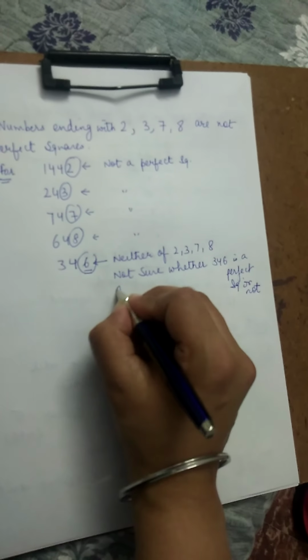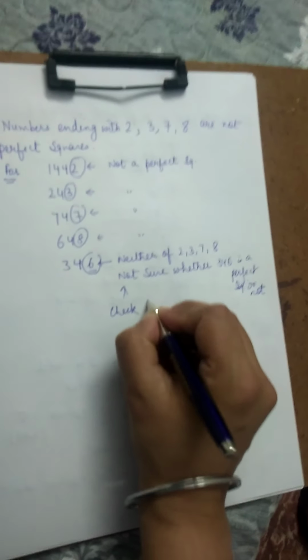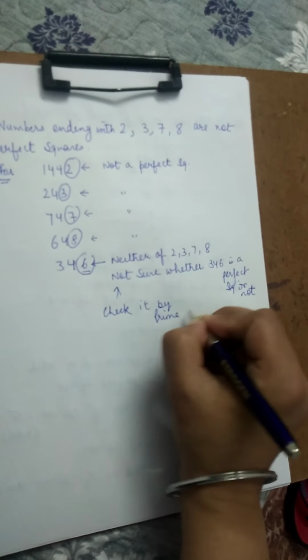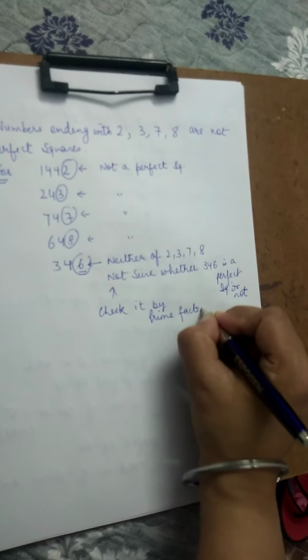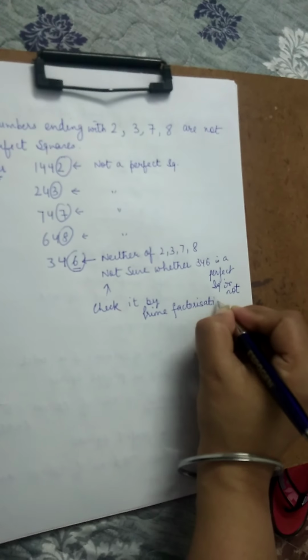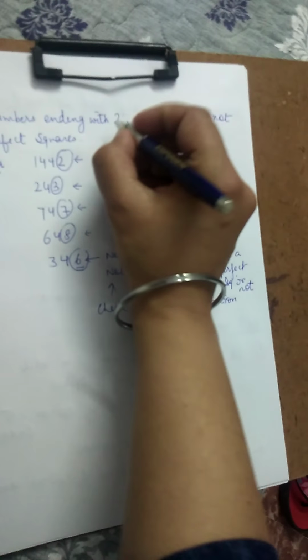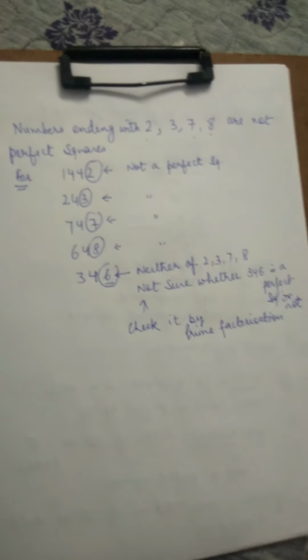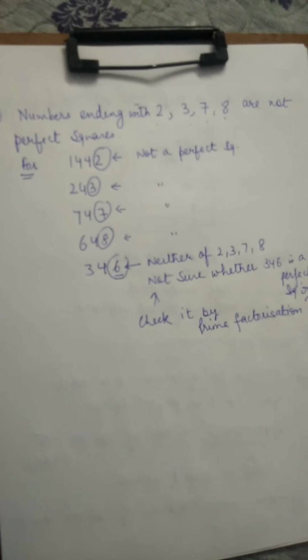What I have to do is I have to check it by prime factorization and then I'll be sure about it. So my fact says that if the number ends with 2, 3, 7, 8, then definitely the numbers are not going to be perfect squares.